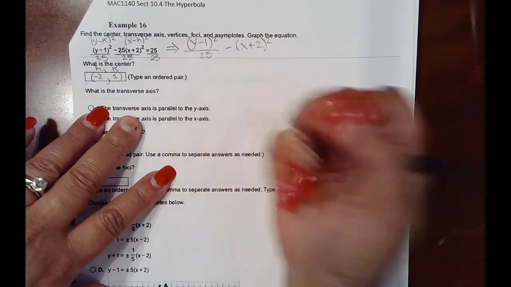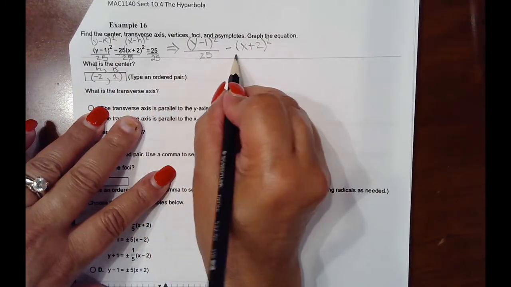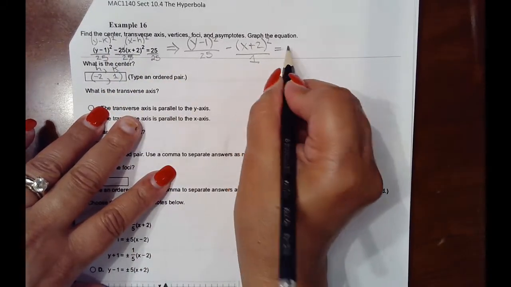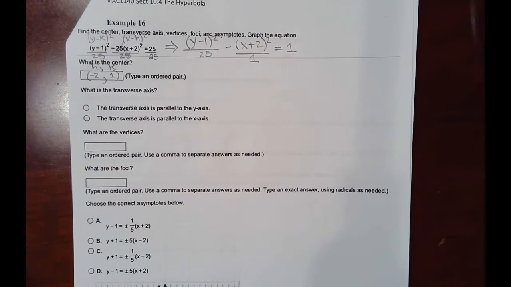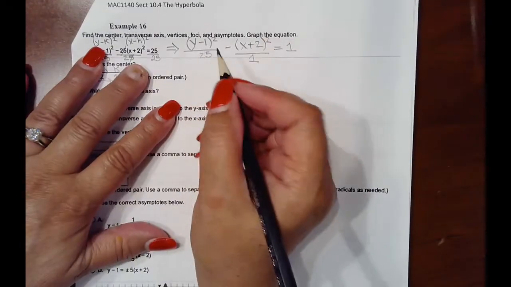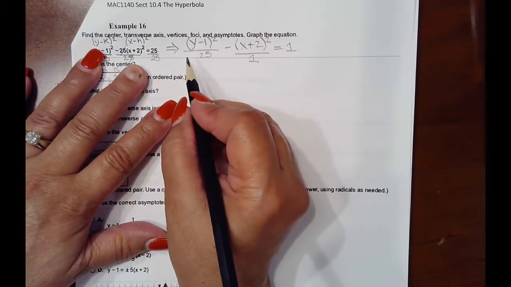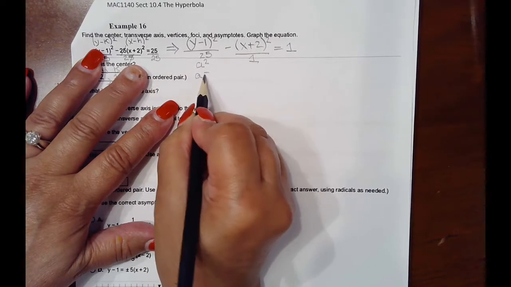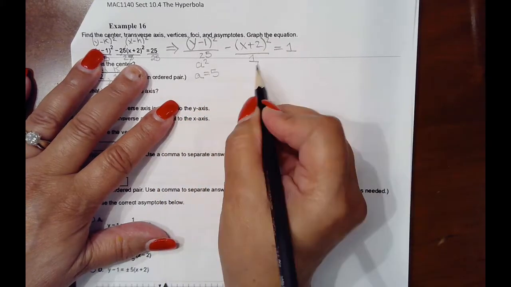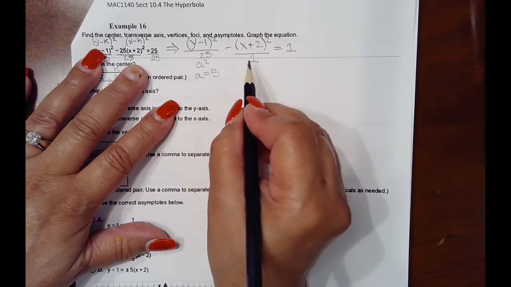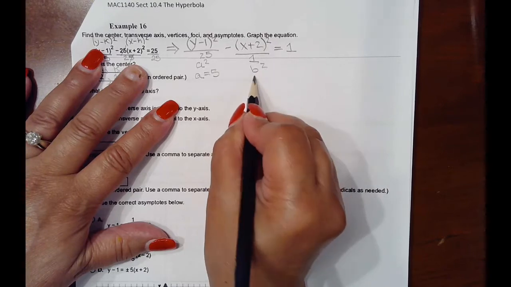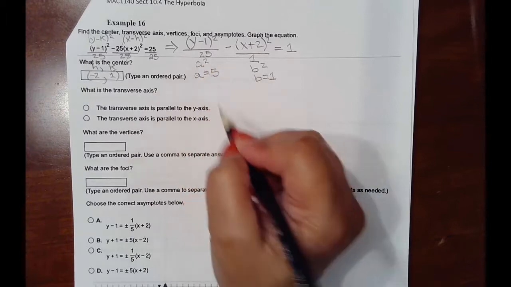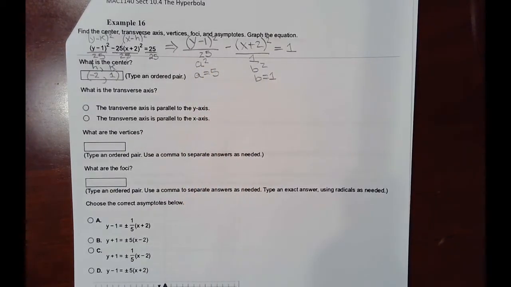Okay, this is your negative squared term. And now the denominator is just 1 because the 25's canceled. And then over on the right side, you have a 1 just as you intended. Okay, underneath the positive expression, that denominator is always your a squared term. Therefore, a is equal to 5. Underneath the negative expression, that will be your b squared term, and therefore b is equal to 1. It's just the square root of that value, square root of that value.